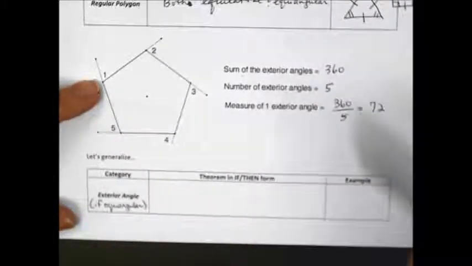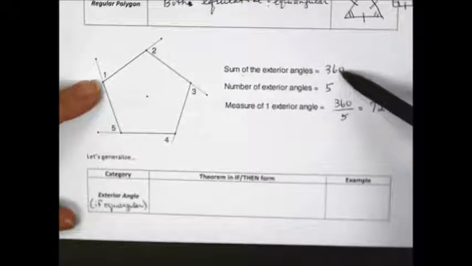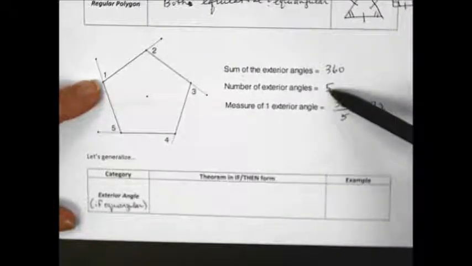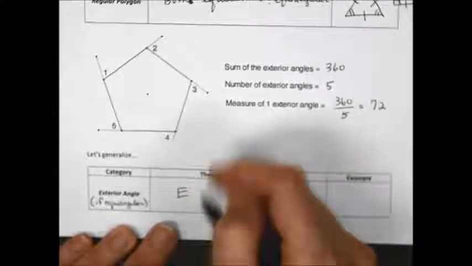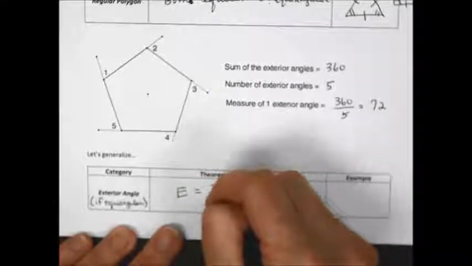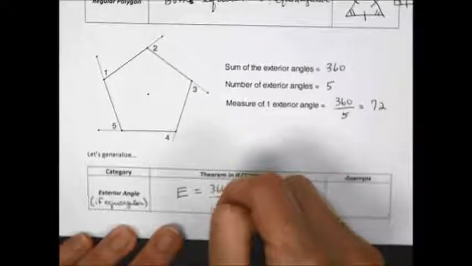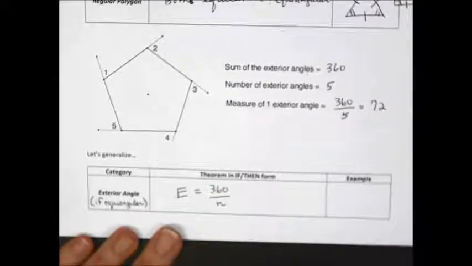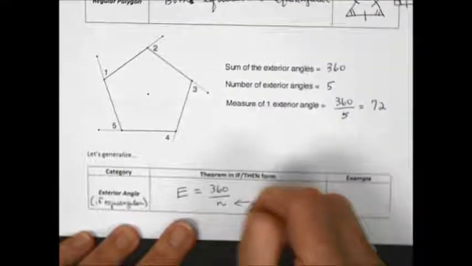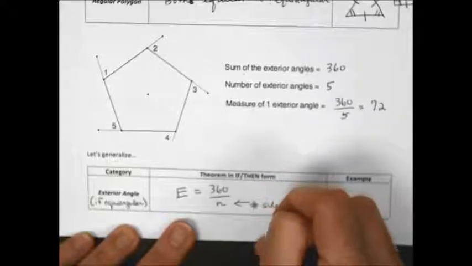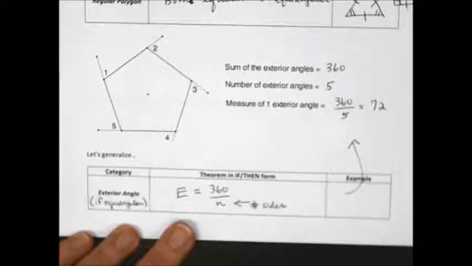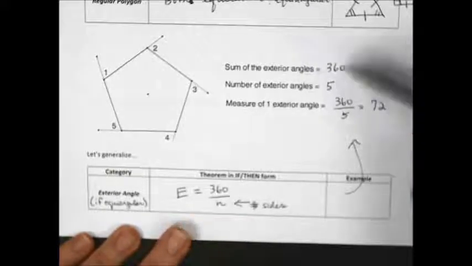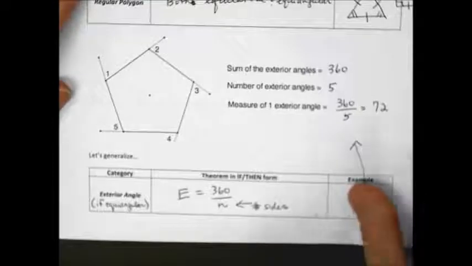We're just going to take what we learned yesterday, that the sum is 360, and we just divide by however many there are. So I'm going to put here E for exterior angle equals 360 divided by N, meaning the number of sides. Put that here, number of sides. Okay, and we can put the example. We don't have to do another one. That's just right up there. So simple enough. Take this 360 that we know is the sum and divide by however many there are.